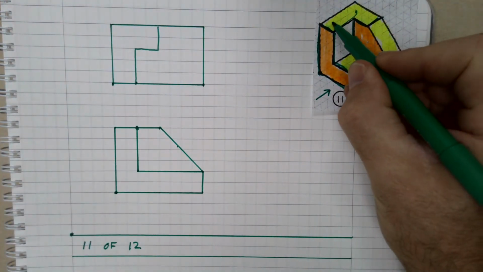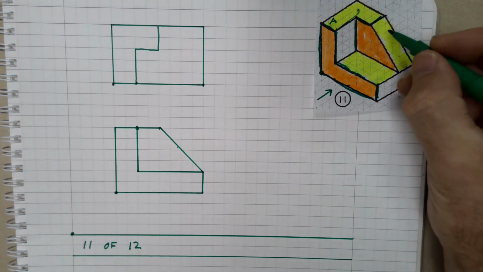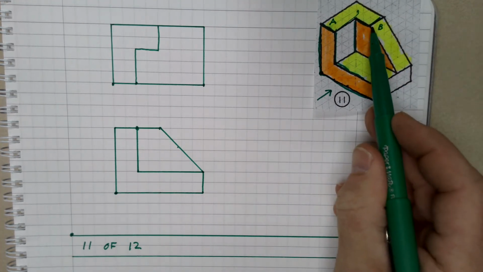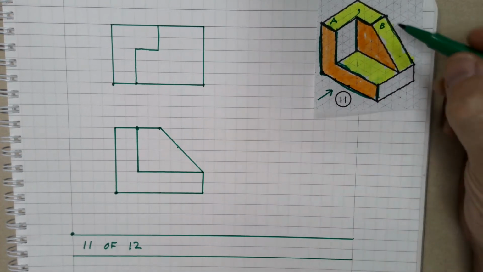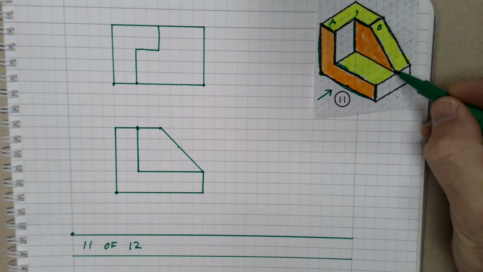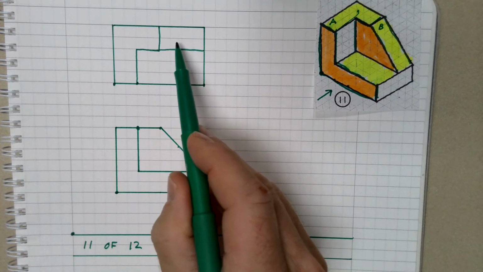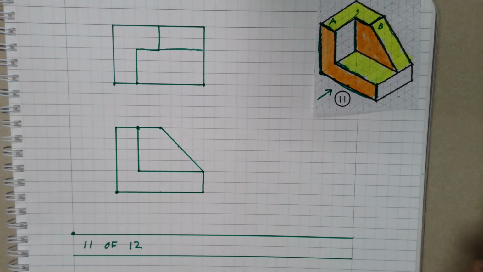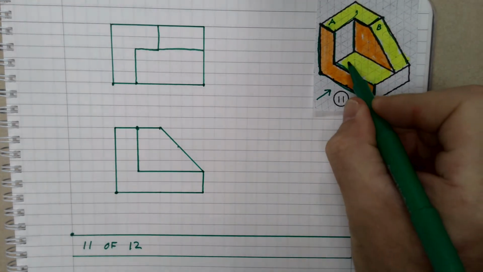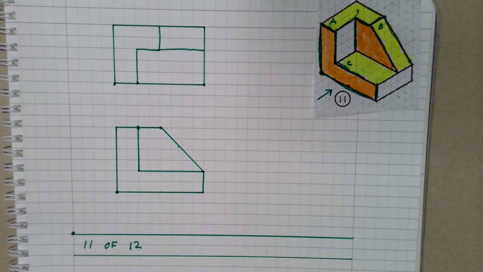So let's call this surface A. This is surface A right here. What about surface B? Well, the outside edge of it is already drawn right here. This line is not identified yet, so I'm going to add that in. And we now have surface B. Even though it's slanted, when you look at it straight on, it looks like a rectangle. And surface C is already drawn for us as well. So the top view is done.